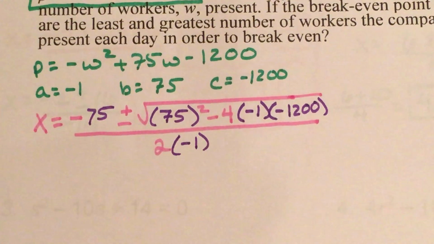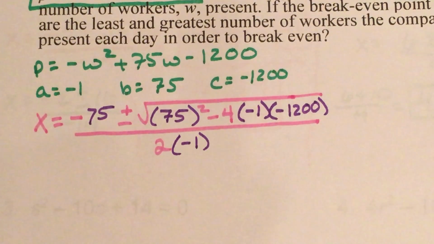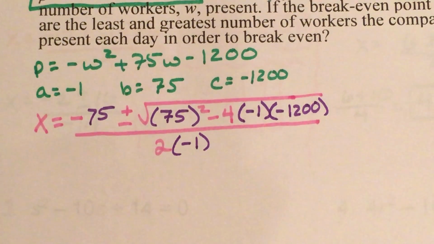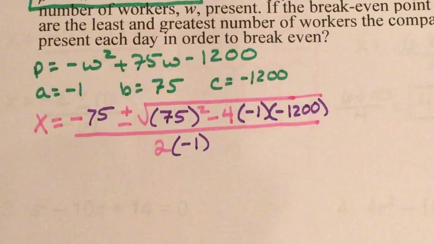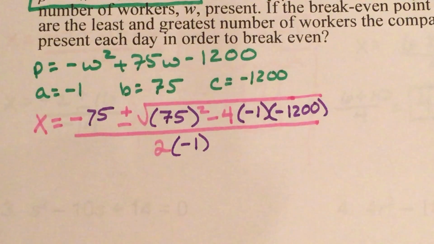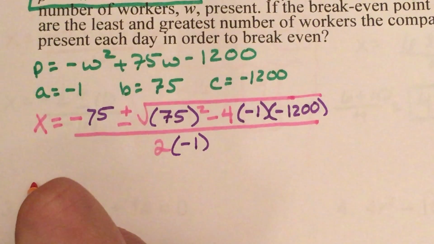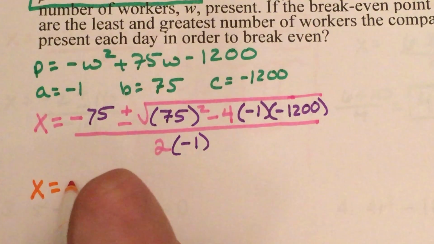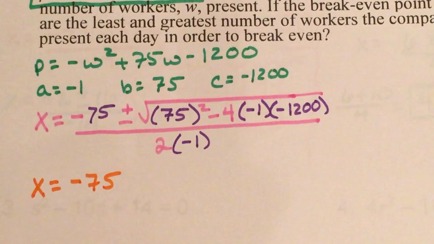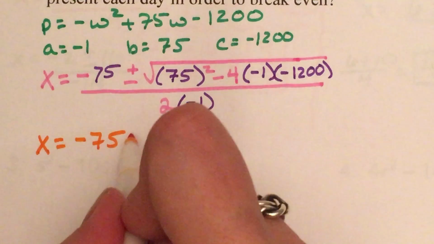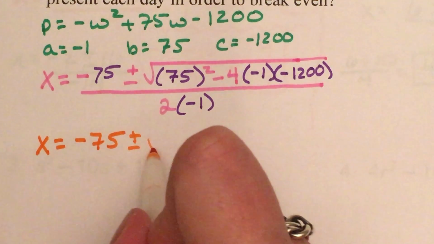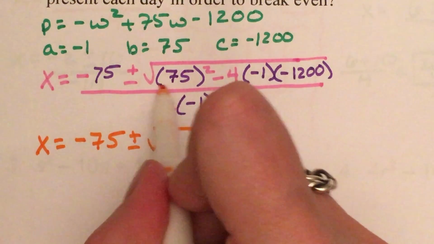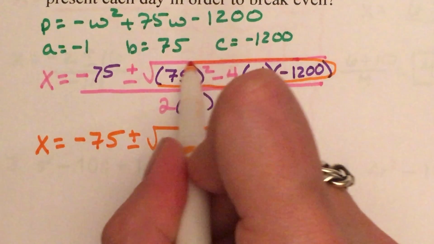All right. So we filled in the blanks. Those are some big numbers, aren't they? But it's going to be okay. We have our calculator, so it'll be good. So X equals minus 75 plus and minus the square root of the guts.